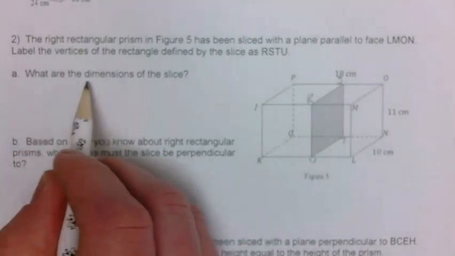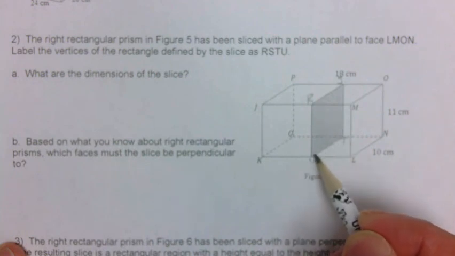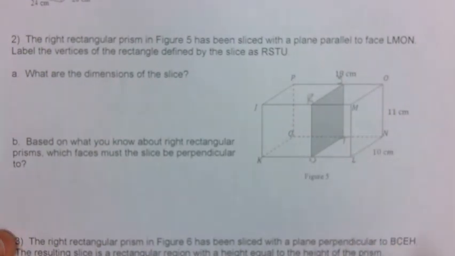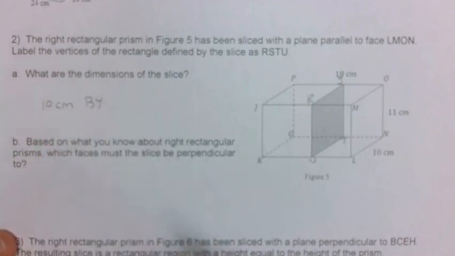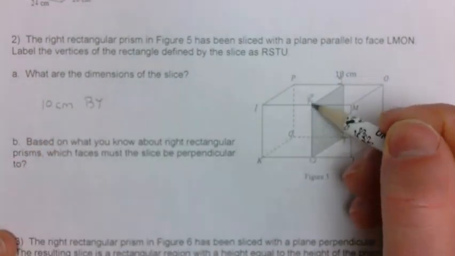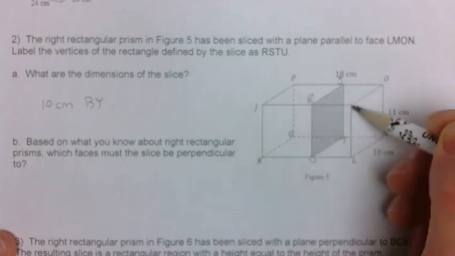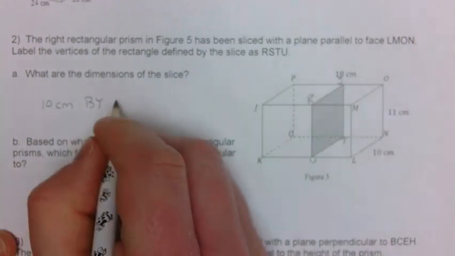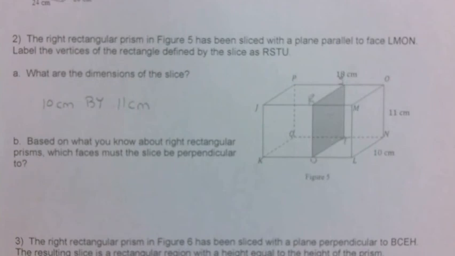Part A asks, what are the dimensions of that slice? So I need to know how much this base part is right here from U to T. Well, that's going to be the same as this segment from L to N, which I can see is 10 centimeters. So it's going to be 10 centimeters by, now I need the height from U to R. Well, that's going to be the same as the height from L to M, which is the same as the height from N to O, which has been labeled as 11 centimeters. So it's a rectangle that is 10 centimeters by 11 centimeters.